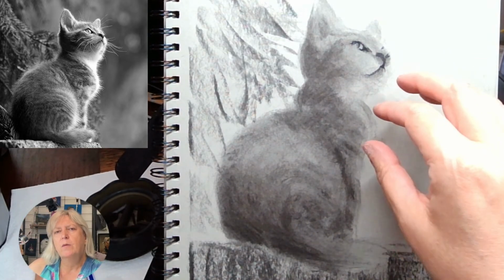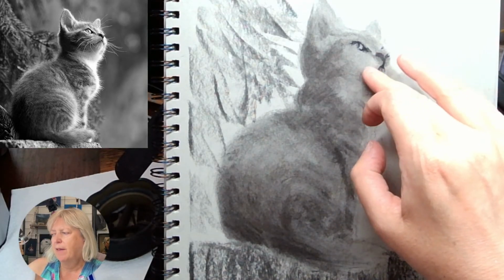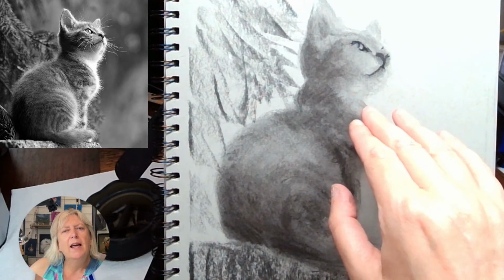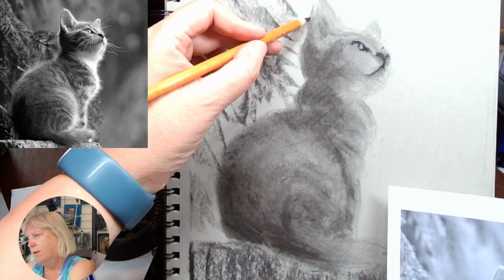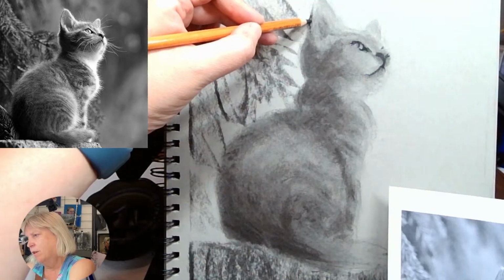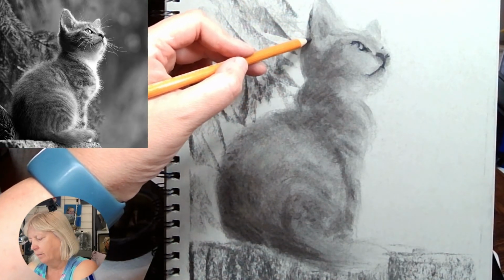And at the moment it looks a bit funny because half of this face here is quite white, and so we don't have that on our picture at the moment. And I haven't done any lights in there yet. So I'm just going to have a little look at where our other darks are, and our other darks are absolutely on this ear. So I'm just going to add a little bit of the darkest charcoal on the ear.